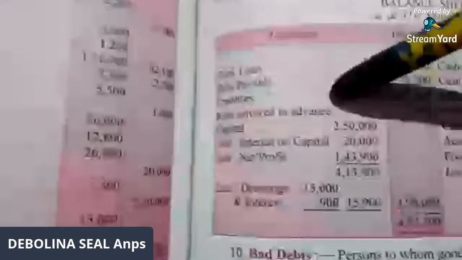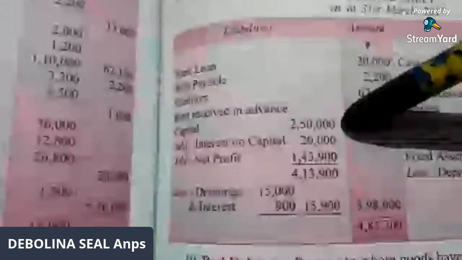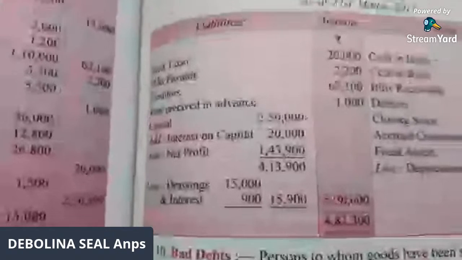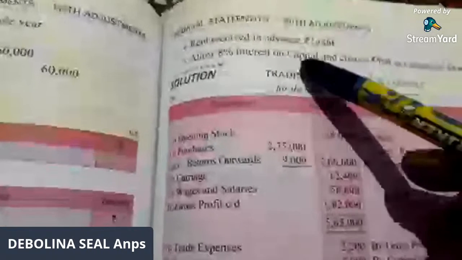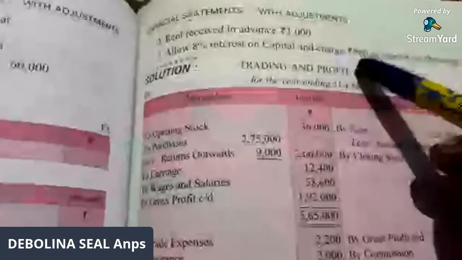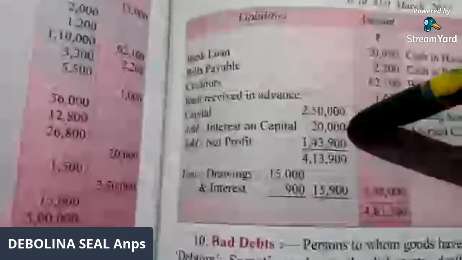So rent received in advance 1,000. Okay. Next, what we are going to do with capital? Capital is given 2,50,000. With that, this adjustment, interest on capital, you know, it is an income to the proprietor. So we are going to add 8% interest on capital and interest on drawings 900 we are going to what? Subtract. Okay. So interest on capital 20,000 we are adding.